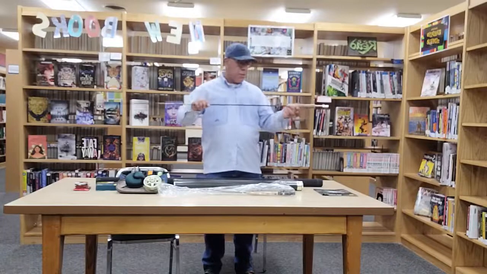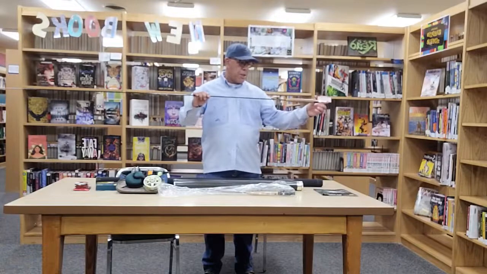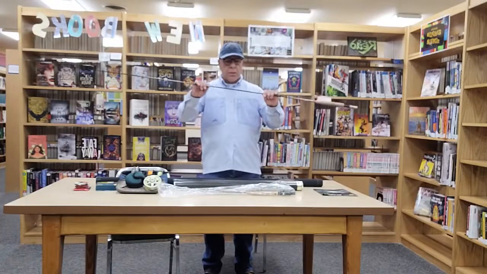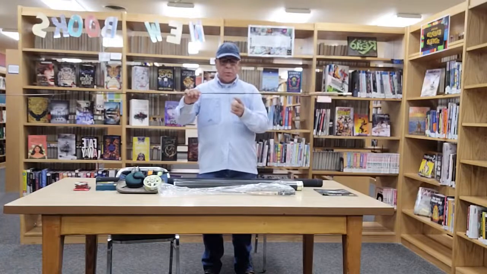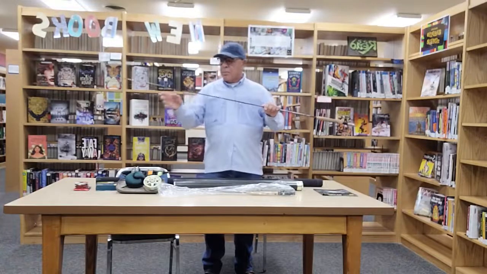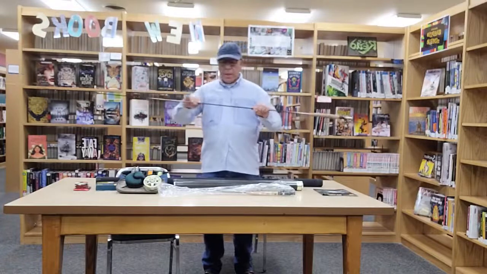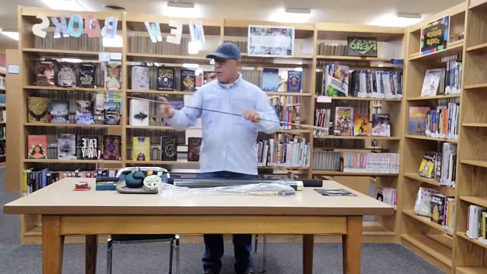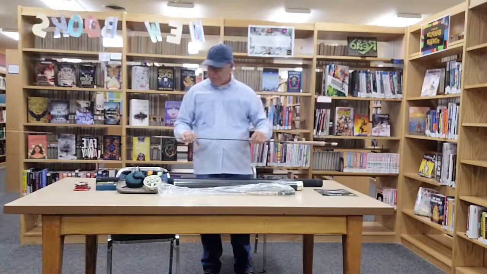If you look at the components of a fly rod, this would be the seat, this would be the handle, this would be the strip guide, this would be the line guides, and then you have your ferrules. Now, in a 4-piece rod, you have 3 ferrules. In a 2-piece rod, you have 2.